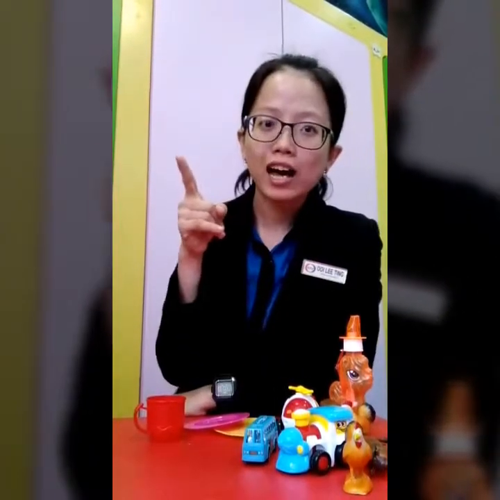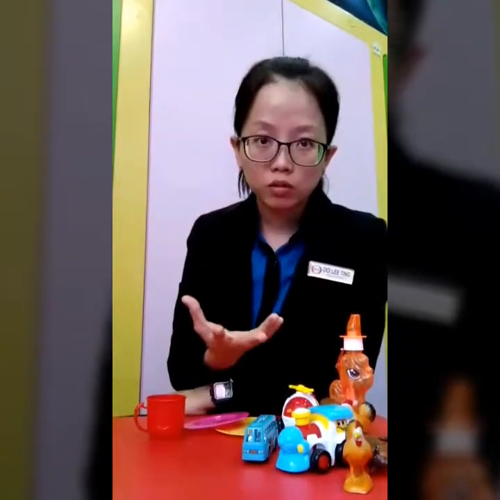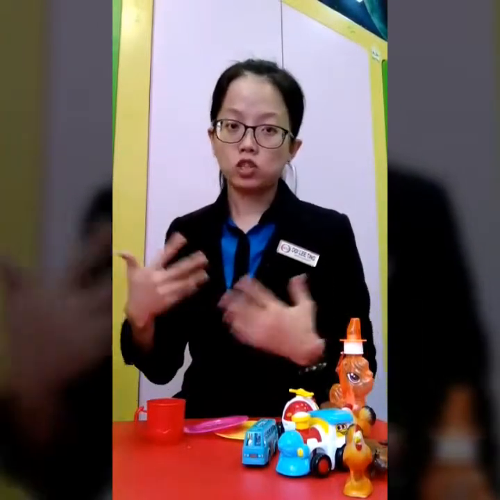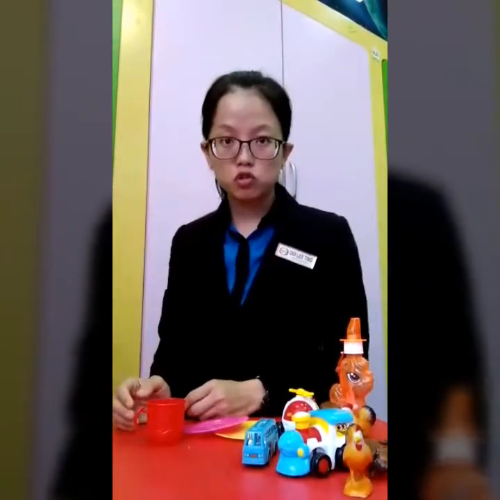Maybe another example is like, oh, see, there is a butterfly flying here. So there's a beautiful butterfly. So this is the way we give language to the children. In this case, we are not expecting the children to repeat back what we are talking about. Just give as much as you can to the children.